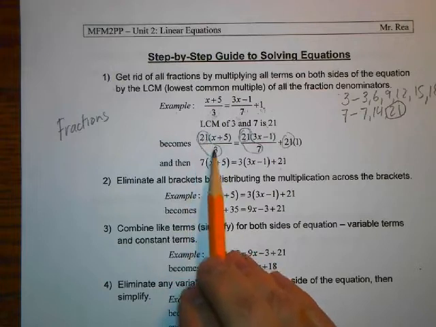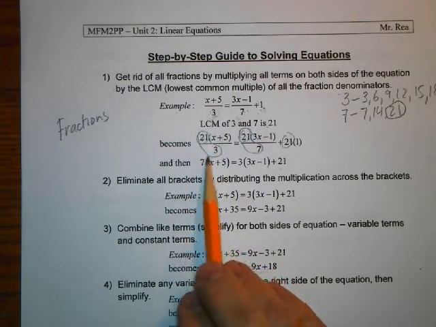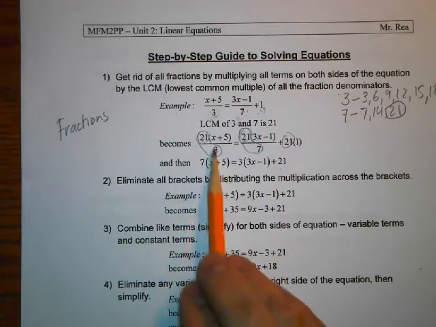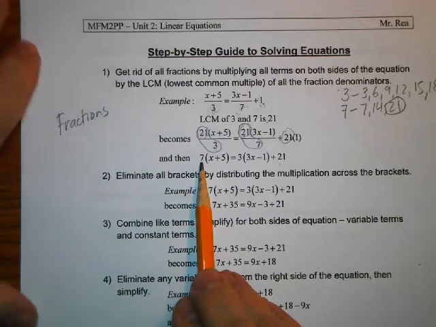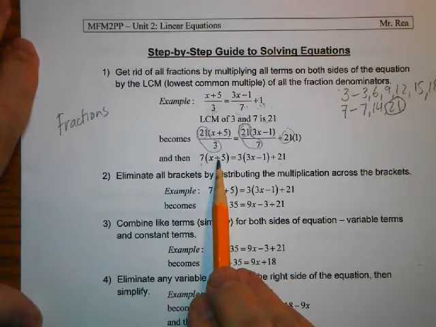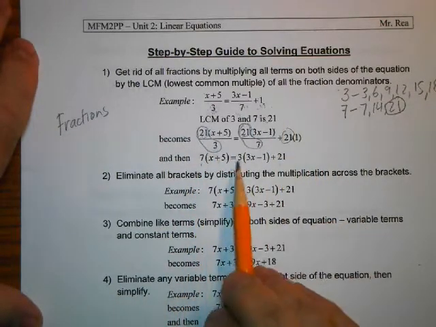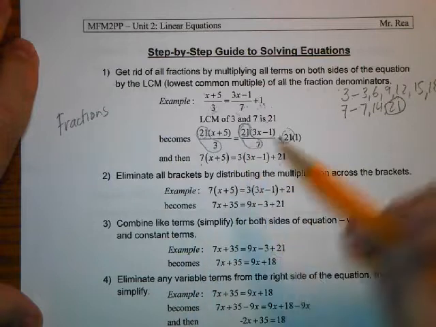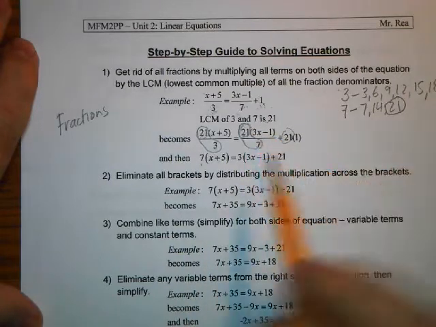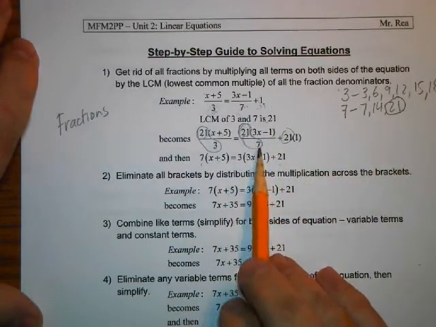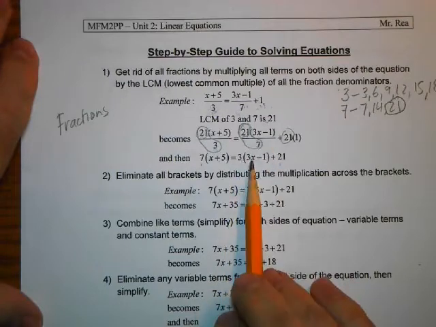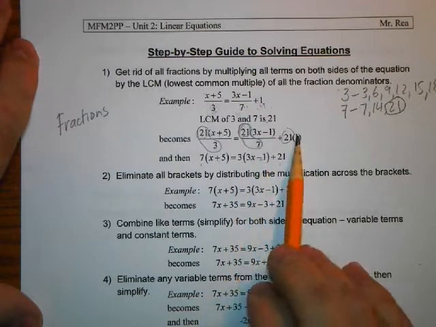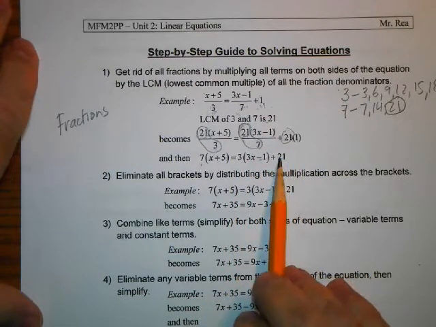So 21 divided by 3 is just a 7, so I can replace that whole 21 over 3 with a 7. And then the x plus 5 is still there. I can do the same thing with this term when I'm multiplying with 21 and dividing by 7. If I think about both of those operations together, 21 divided by 7 is 3, and multiplying with 3x minus 1, and then we have our 21 times 1 is 21.